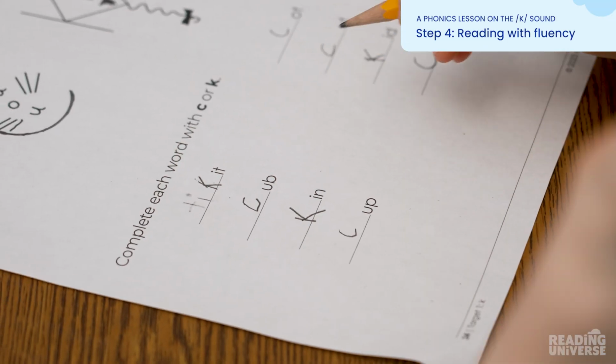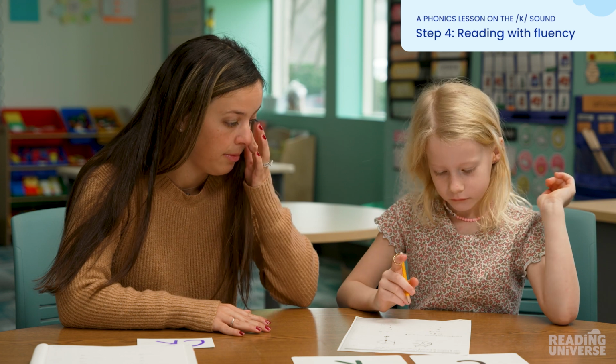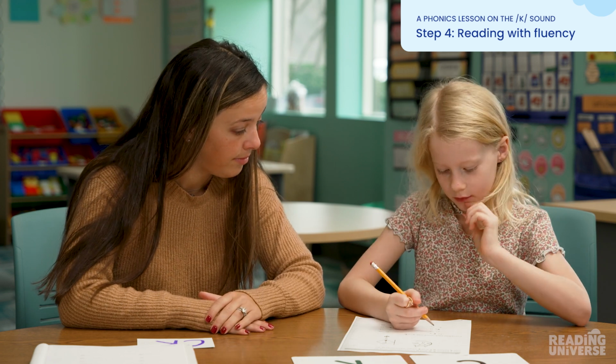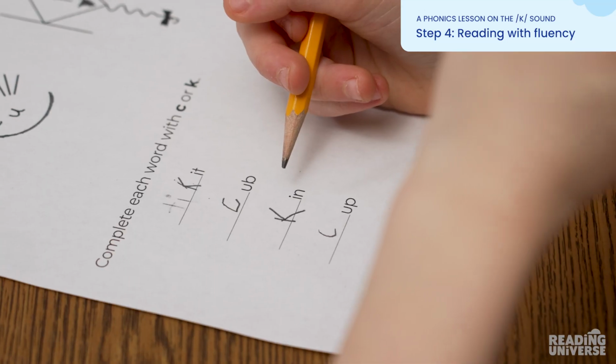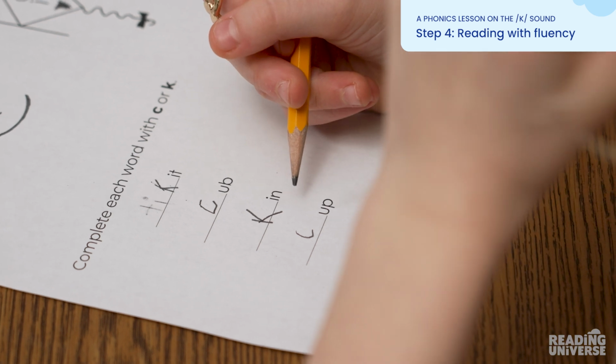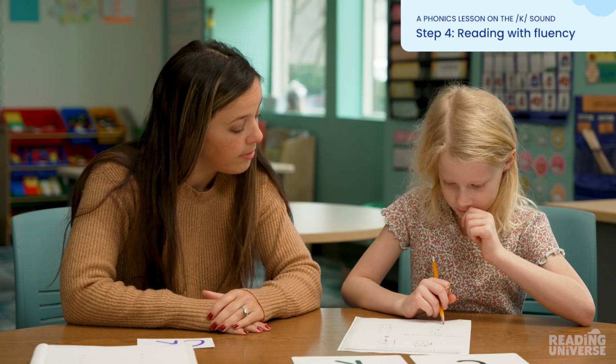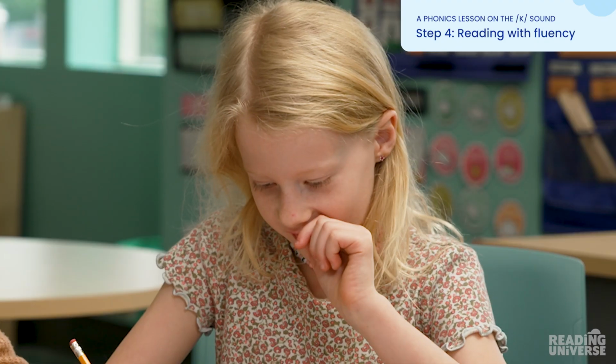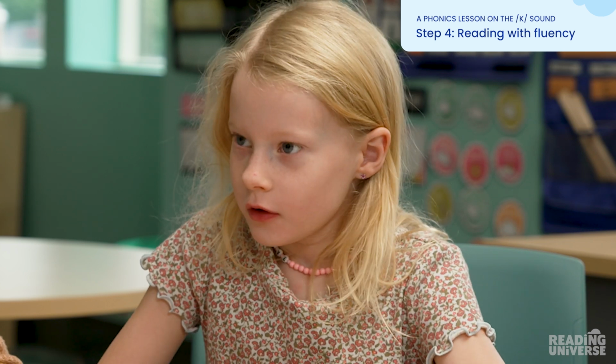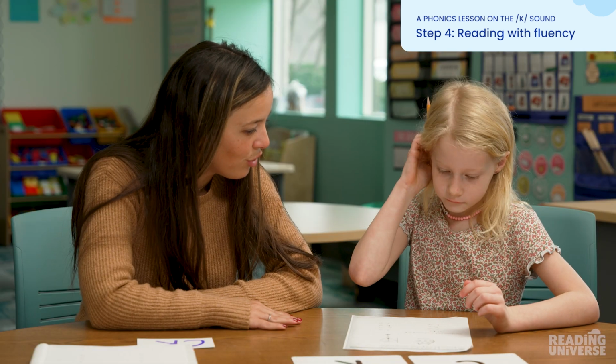Ms. Ormandy ends her lesson by asking B to read each word with accuracy. Kit. Cub. Kin. Cup. Reading words accurately is an important step toward becoming a fluent reader. Well done. So let's just reiterate them.